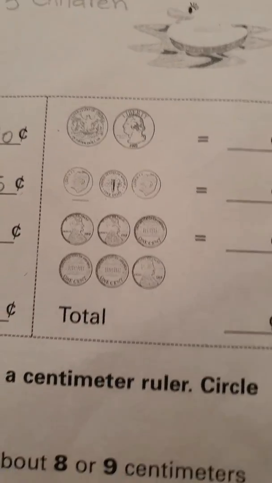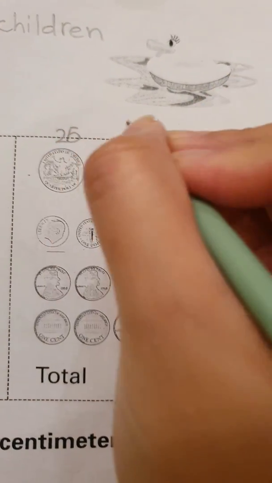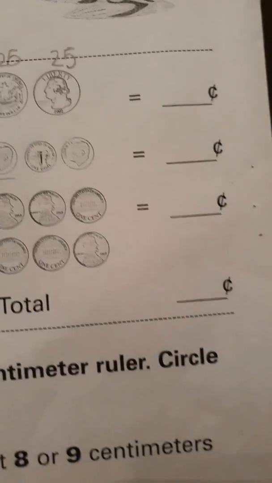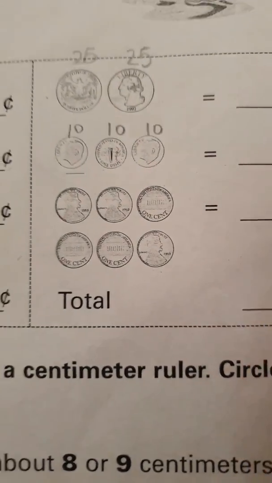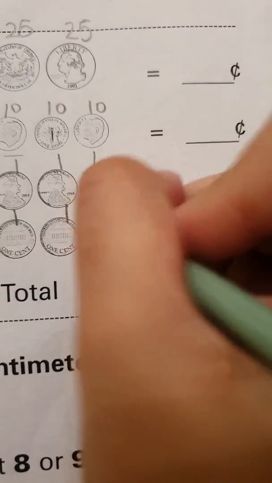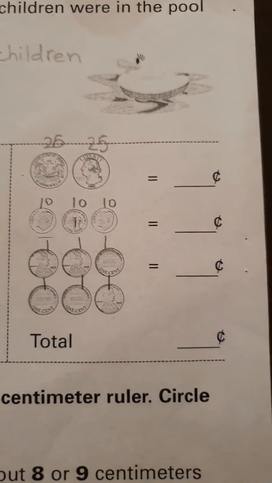I will help you guys with the coins. Okay, so the first one are quarters. And how many cents do we have in each quarter? We have 25 cents in each quarter. Then we have, what are these? These are dimes. So 10 cents in each dime. And the last one are pennies. So 1 cent in each penny. Now guys, you have to skip count, add these up, and then we'll match our answer.